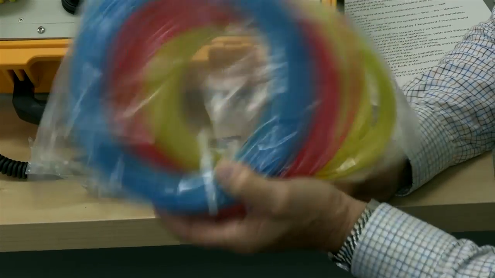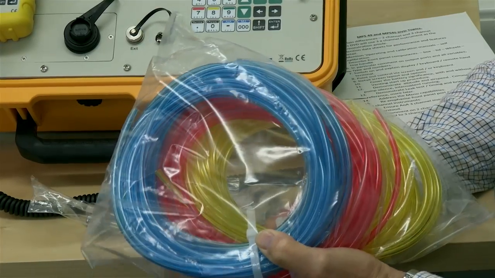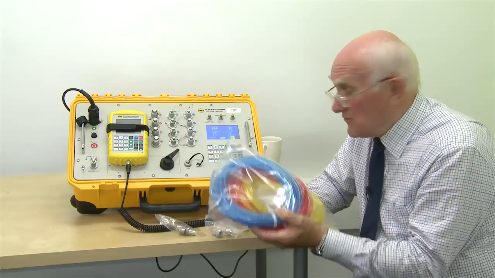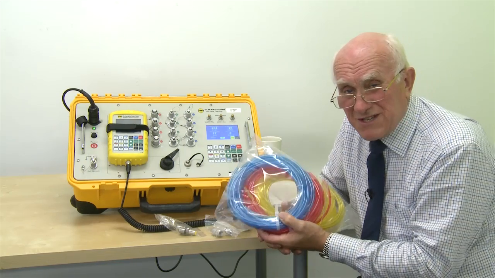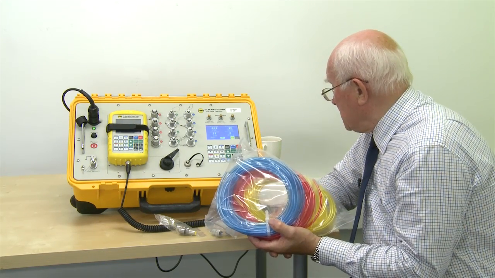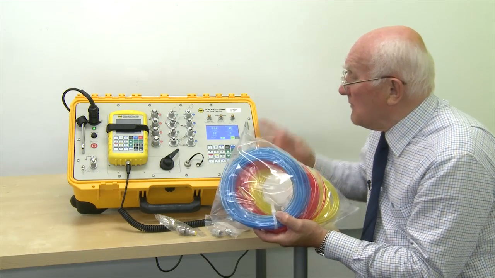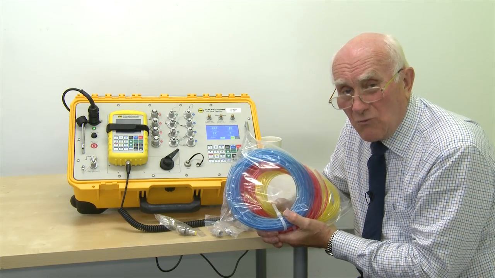We tend to prefer the lightweight, coloured, transparent ones so you can see any rubbish which has got inside the system and make sure it doesn't get into the test set, although they do have filters to protect against really big problems. So there we are. That's pretty much covered everything that we need to in terms of around the instrument. Now we'll get on and show you how it all works.